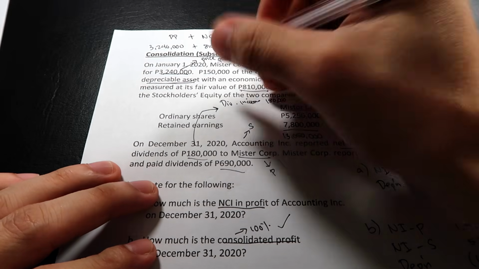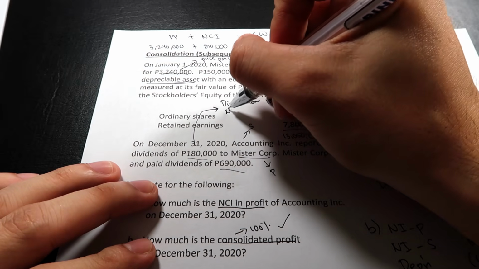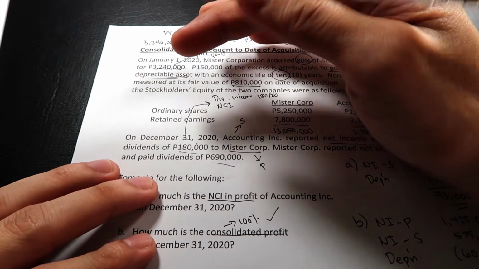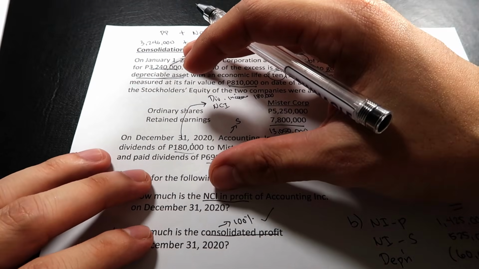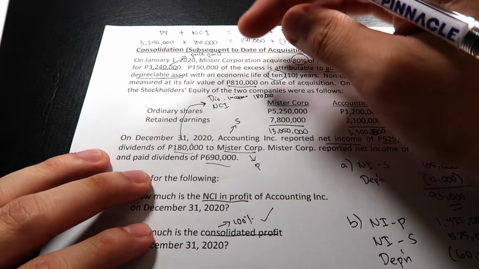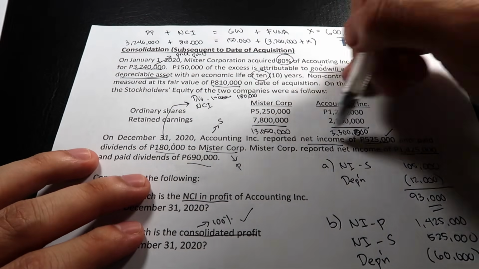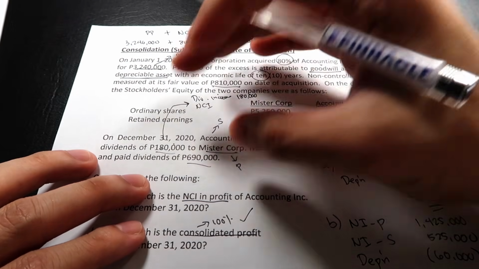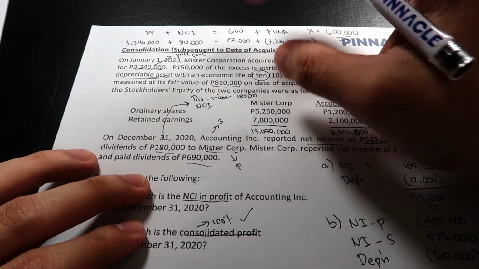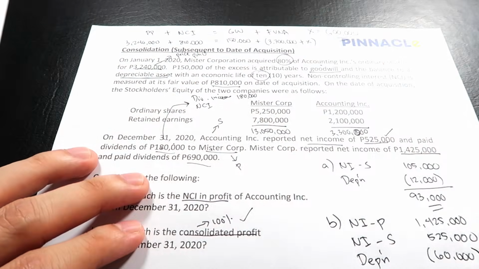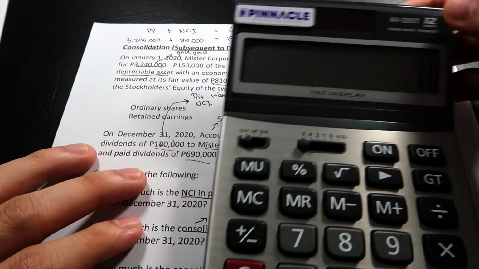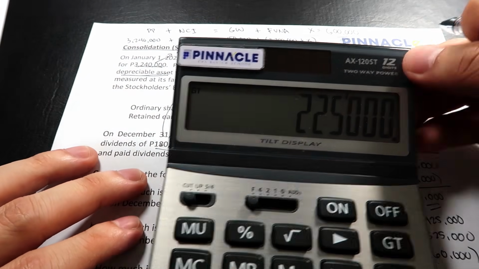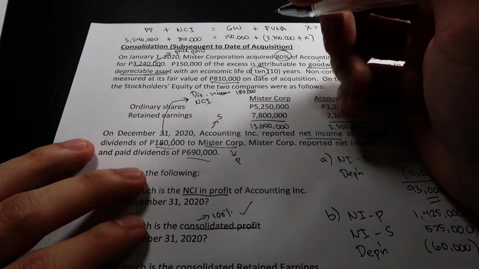180,000. Debit NCI. Okay. Is it right that 180,000 represents 80% of the total dividends? Is it right? It's not the 100% because it says here that Accounting Inc. paid dividends of 180 to Mr. Corp. So, that is what Mr. Corp received from the subsidiary, right? It means 180,000 is 80% of total dividends. 180,000, if we divide this by 0.8, we get 225,000. 225,000 is 100% of the dividends.